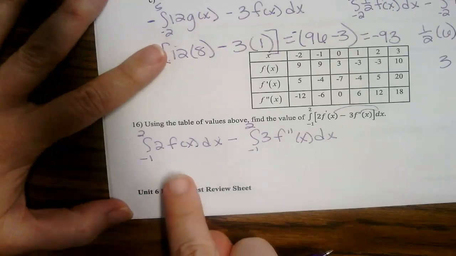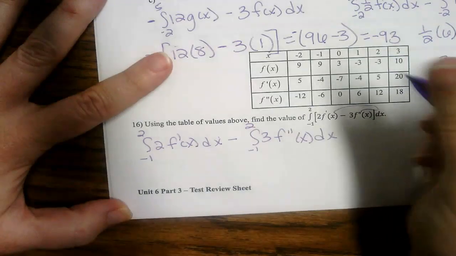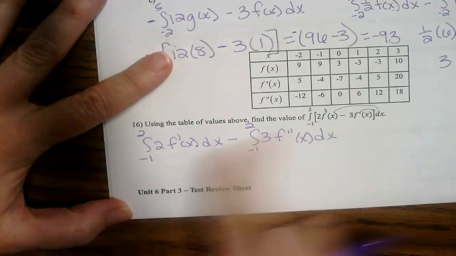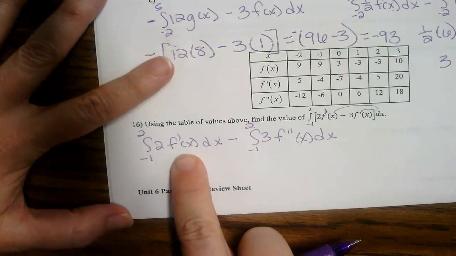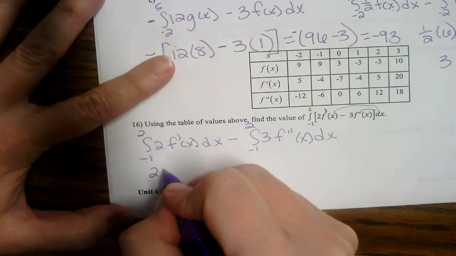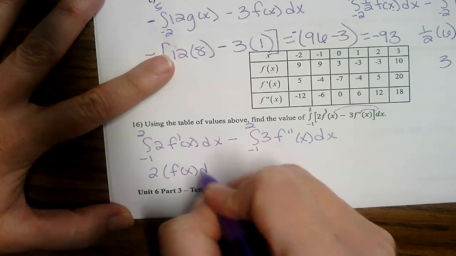Okay. So if I'm looking for the integral of this, and I'm sorry, this should be an f prime there. It's kind of hard to see. That's an f prime. So if I'm doing the integral of this, what I'm looking for is 2 times f of x dx.